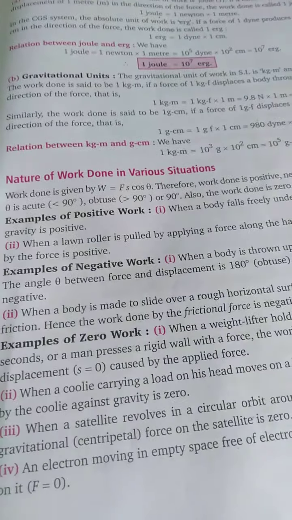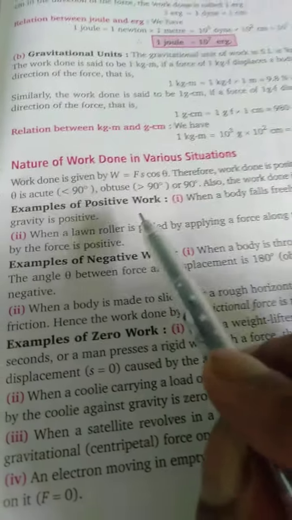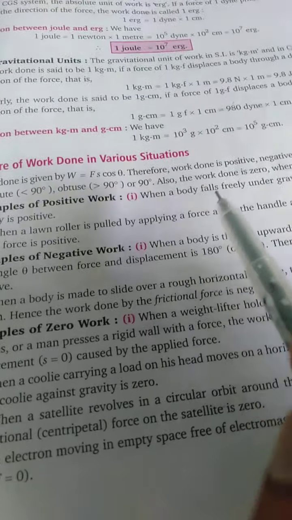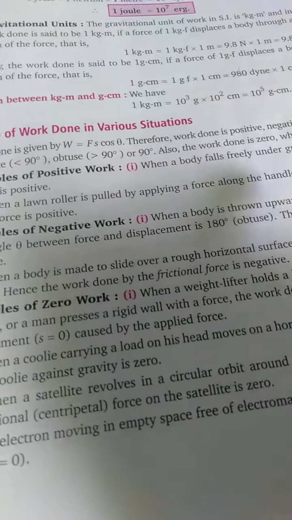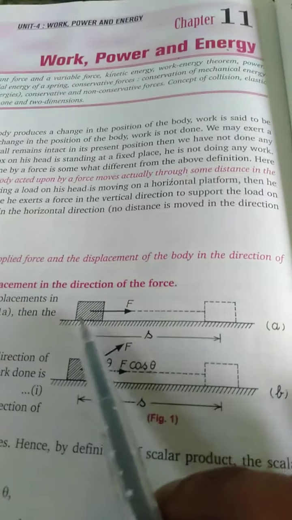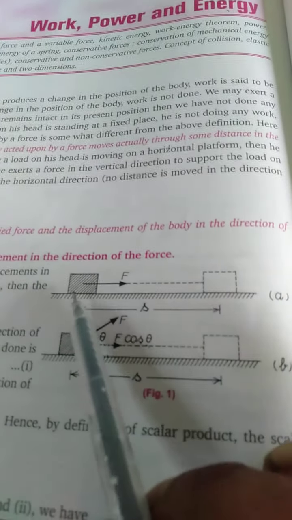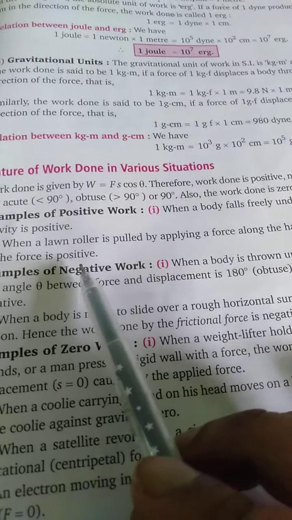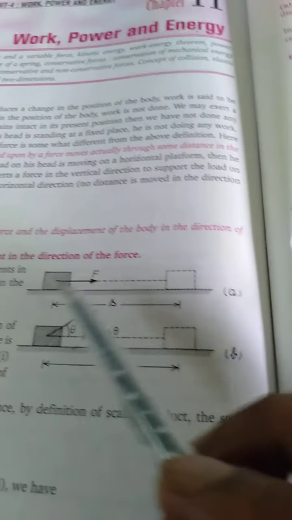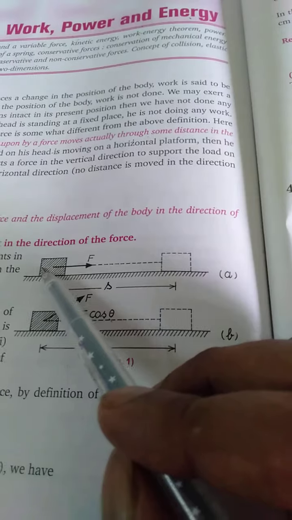See, positive work. So positive work means what? When the force and displacement are in the same direction. Okay, suppose you are pulling the body this way, the body is also moving this way. So then we say it is a positive work. Negative work, when suppose you are pulling the body this way and the body by anyhow moving this way.